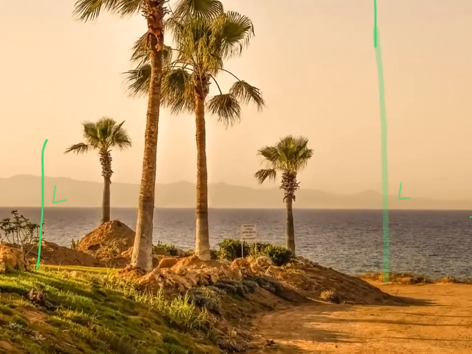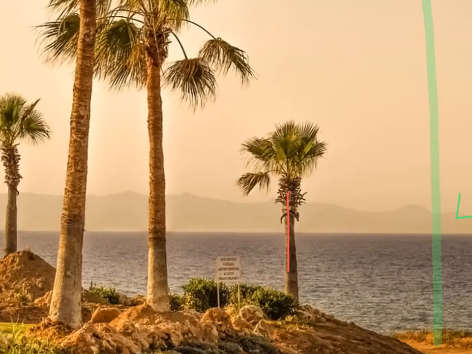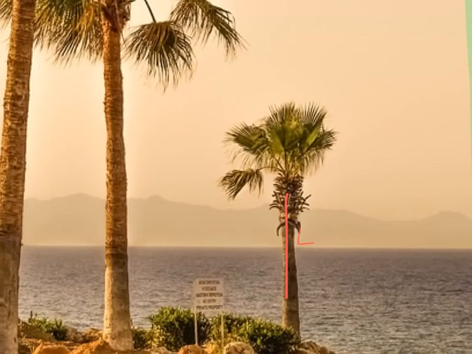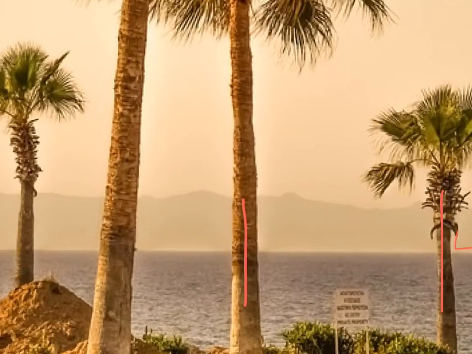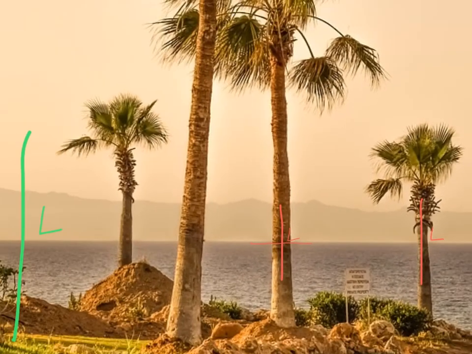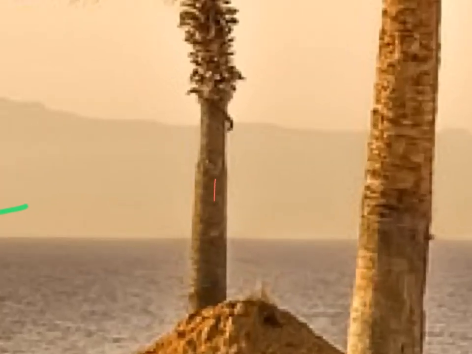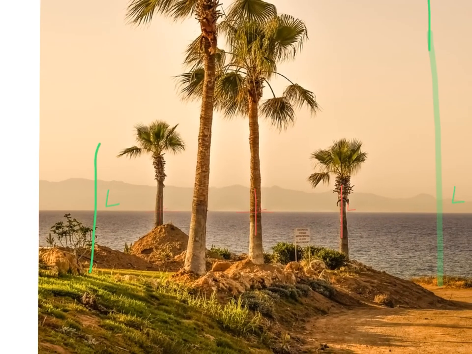Okay, so if we look at each of these different palm trees and look at the angle that it makes compared to the horizon, this one here looks to make an angle of about 90 degrees. The second one from the right also looks to make an angle of about 90 degrees compared to the horizon. The one on the far left, we can say the same. The only remaining tree actually looks like it's slightly off vertical.